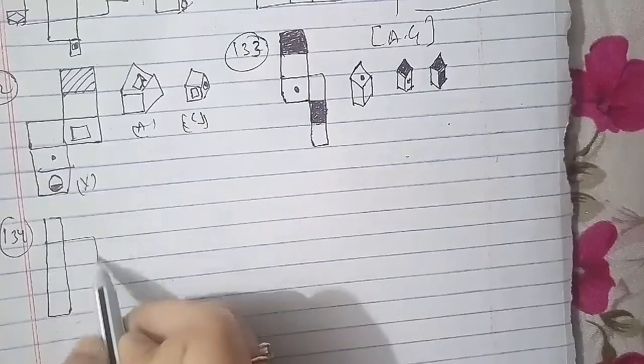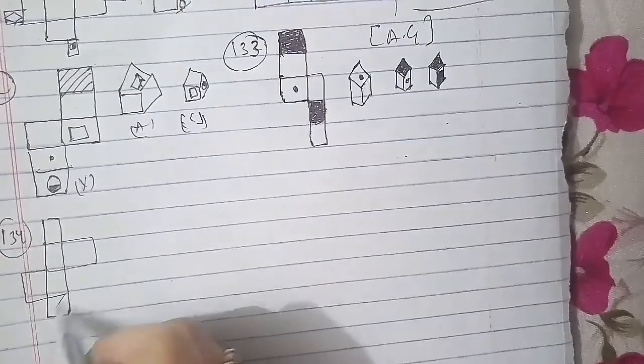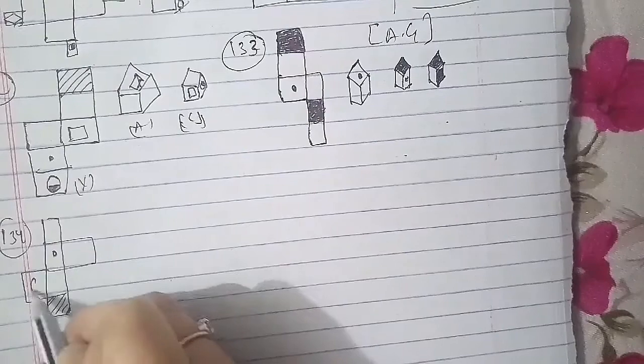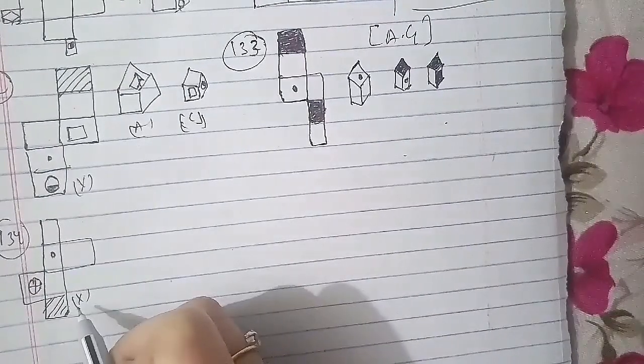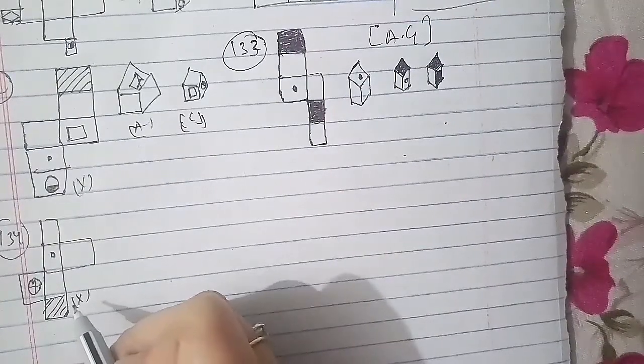So here it is. This is the figure X here. We have figures A, B, C, D respectively. The options we have are A only, A and C only, A, C, D only, A, B, C, D only, and for the same we have to find out the answer.